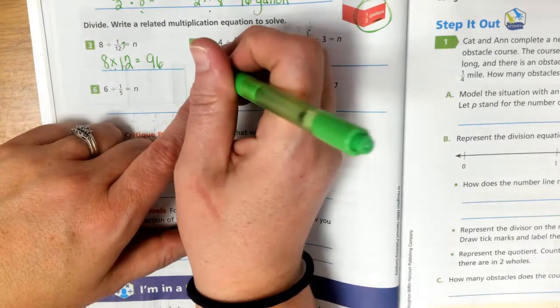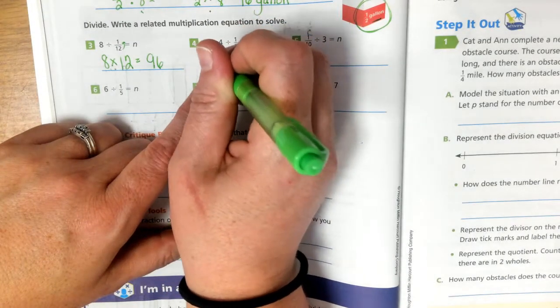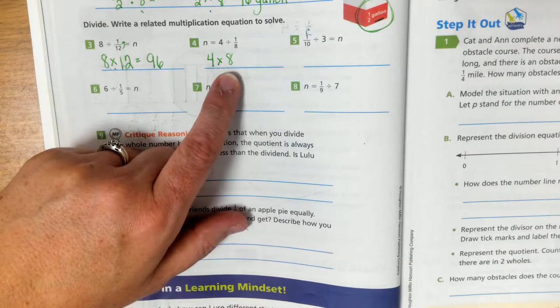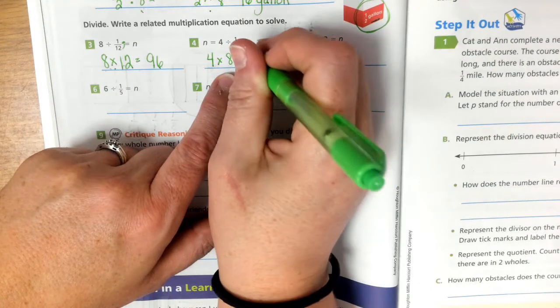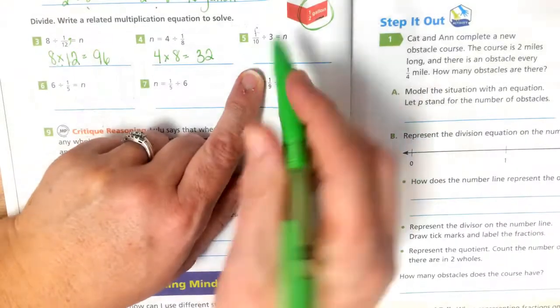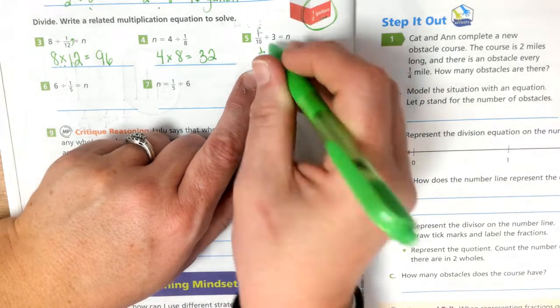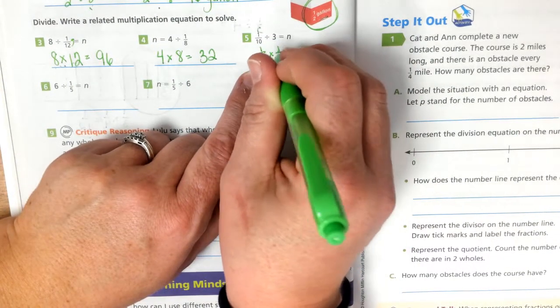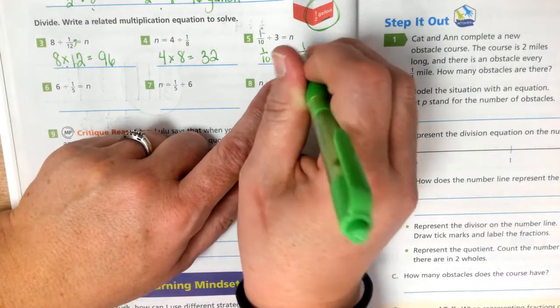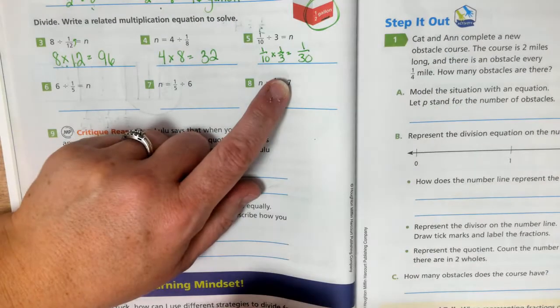Again, whole number is first, times our fraction gets inversed, equals 32. This time the fraction is first. So that means we have to turn our whole number into a fraction. 1/10 times 1/3 equals 1/30.